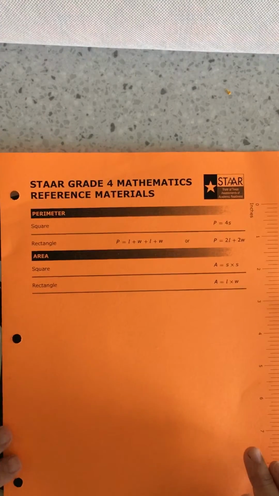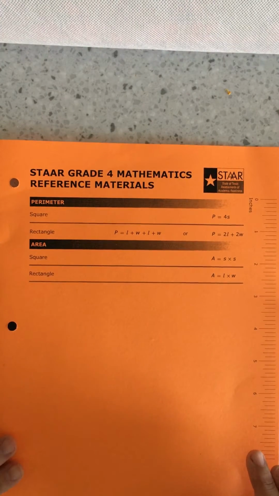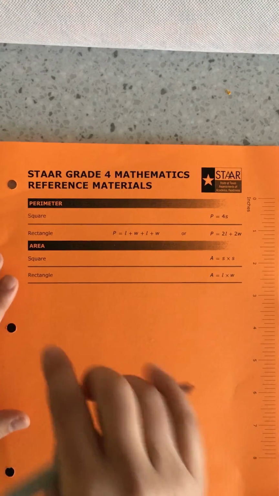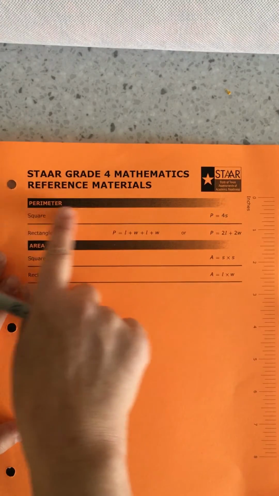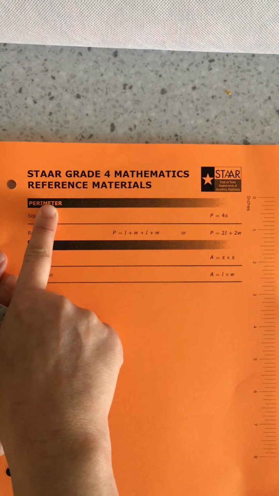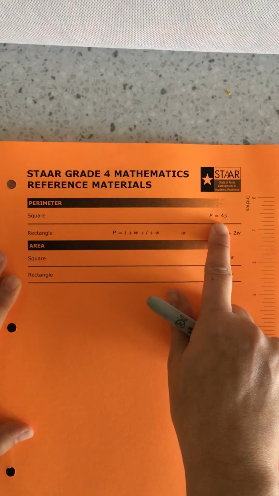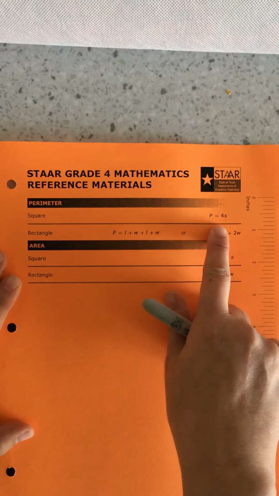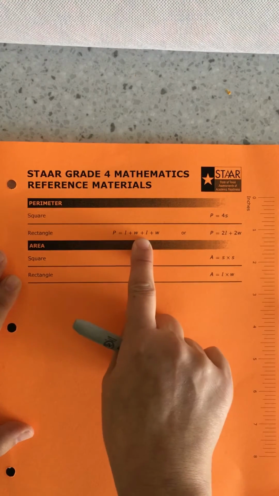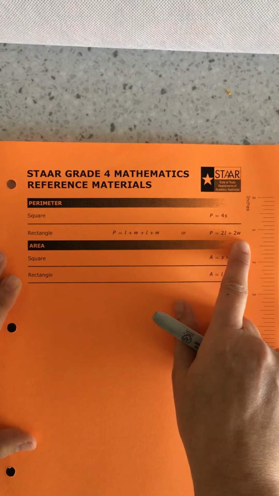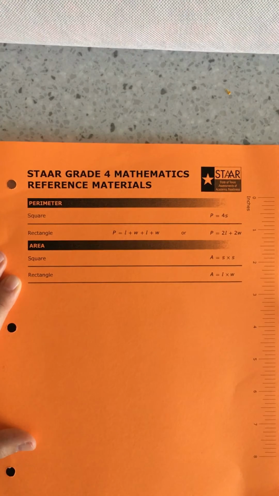You all have a math reference chart. They will give you a piece of paper with this on your test, and it's something for you to use. I like to call it a cheat sheet. Here's the perimeter of your square. P equals 4S, so you don't have to have that memorized. And for the perimeter of rectangles, it has both P equals length plus the width plus length plus the width, or P equals 2L plus 2W.